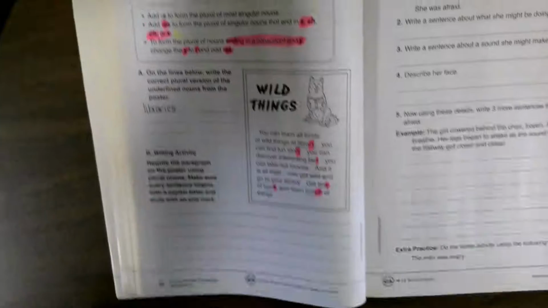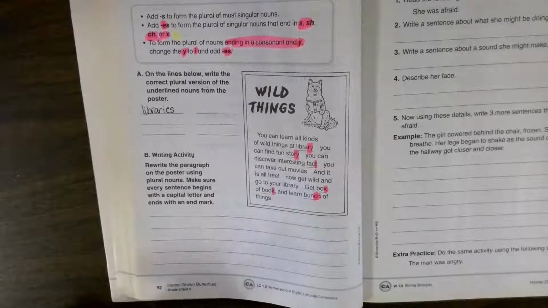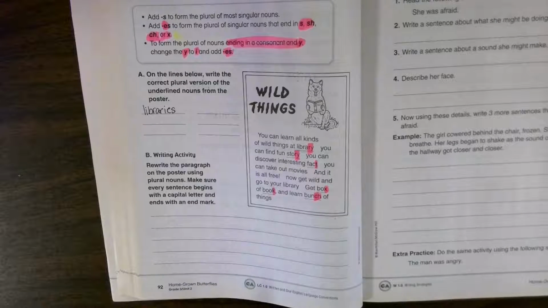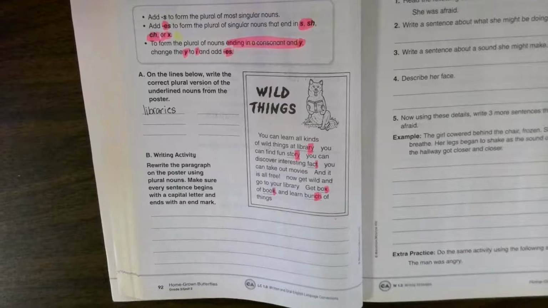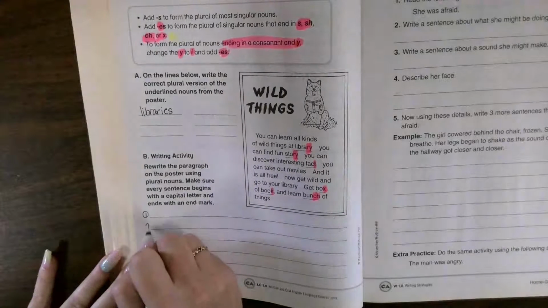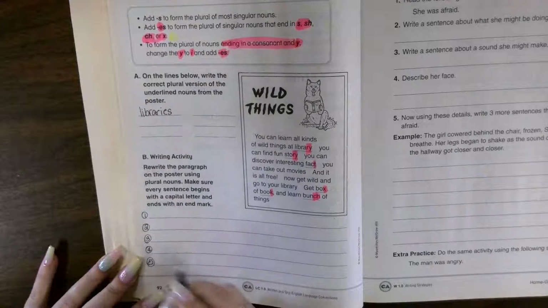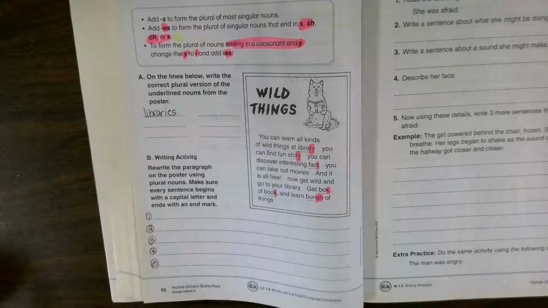All right, and then it says number 5, it wants you to rewrite the paragraph on the poster using plural nouns. Make sure each sentence begins with a capital letter and ends with an end mark. So here's what I'm going to tell you. I'm going to let you choose, okay? If you want to rewrite the paragraph, that's fine. If you don't, choose 1, 2, 3, 4, 5. Think of 5 words that end in Y, a consonant and a Y, and change them to plural, okay?